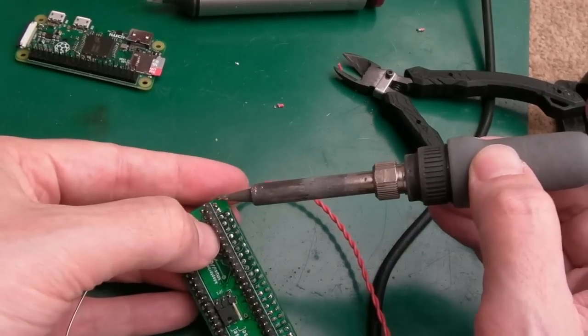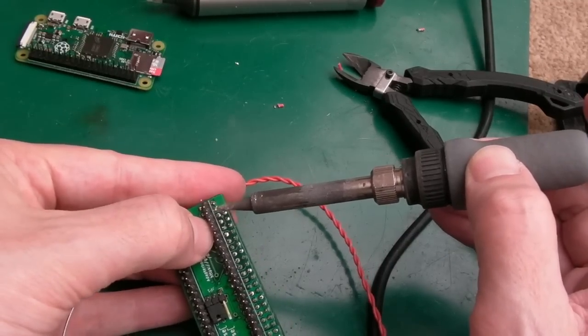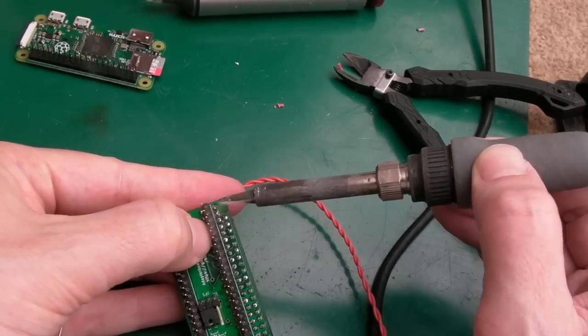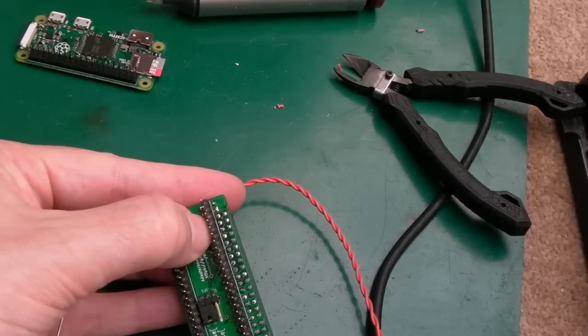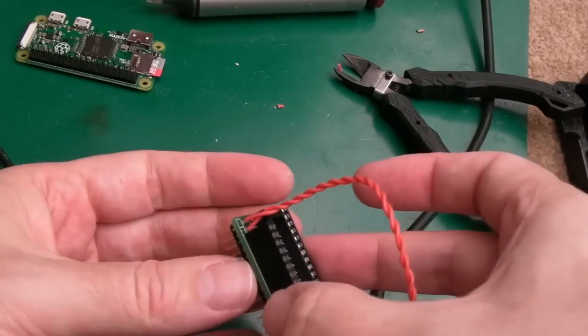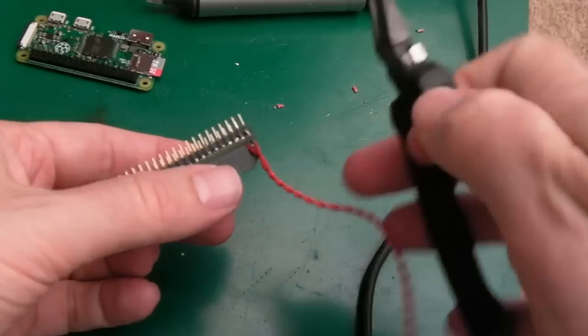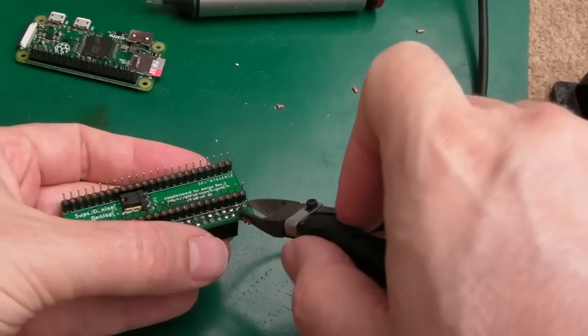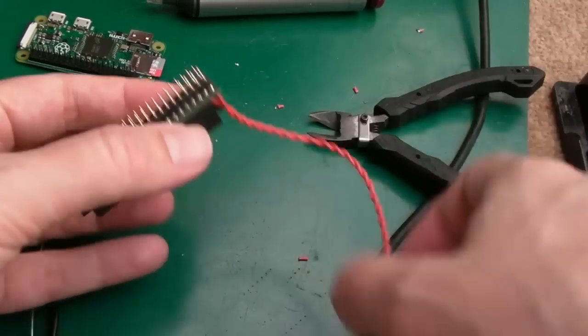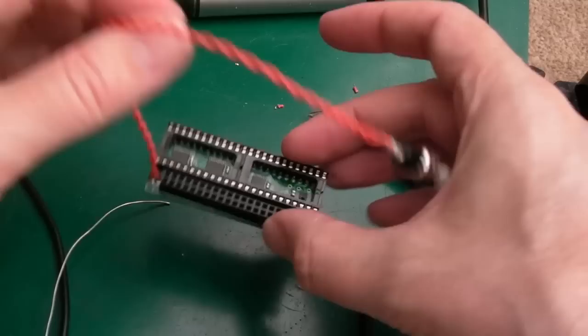What I can do is just try and push the wire as we heat these just to straighten up a little bit. That'll do. Yeah, there we go, we've got a good join there. We can just trim the excess off here now. And we are good to go and test.